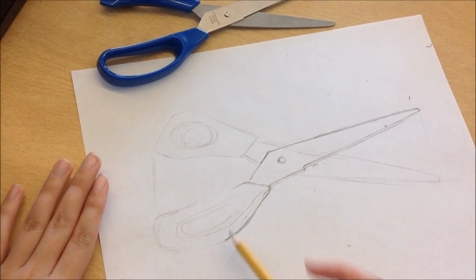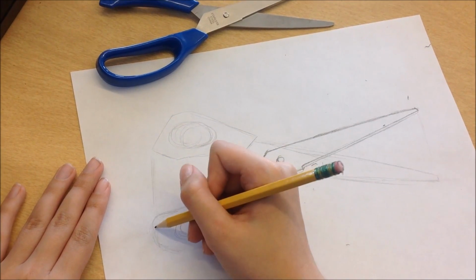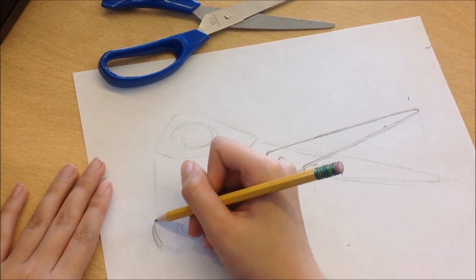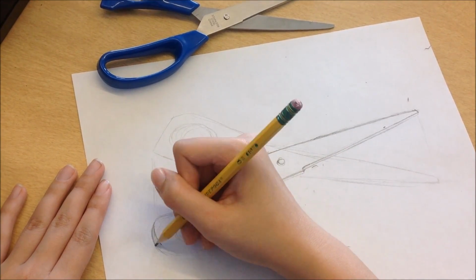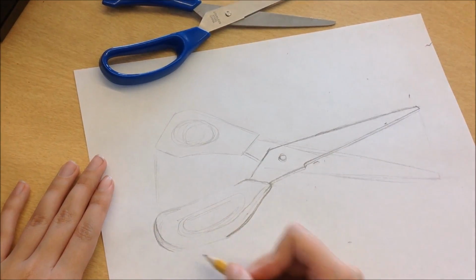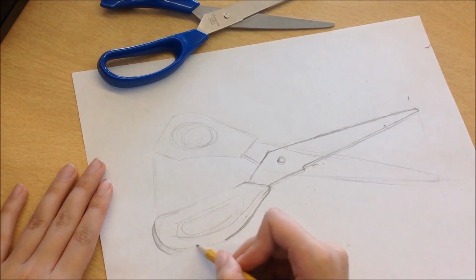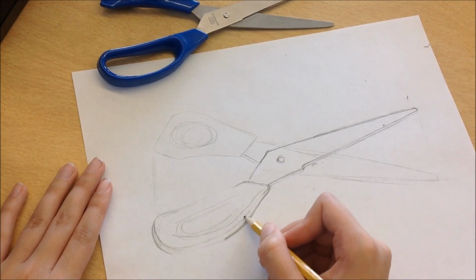Again, always start off light. If you go too dark, too quickly, you're going to have too many lines and you're not going to know what to do with all of them if you try to erase it. So again, you want to stay on the light side and then go a little darker.